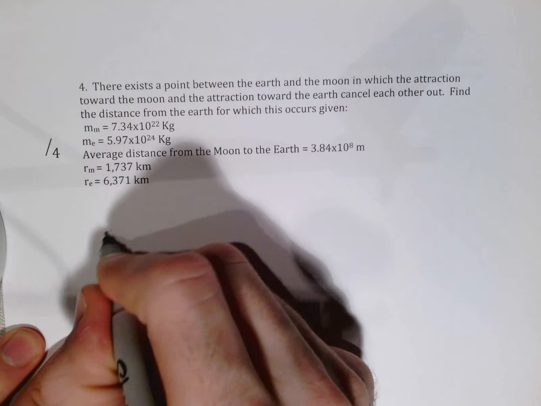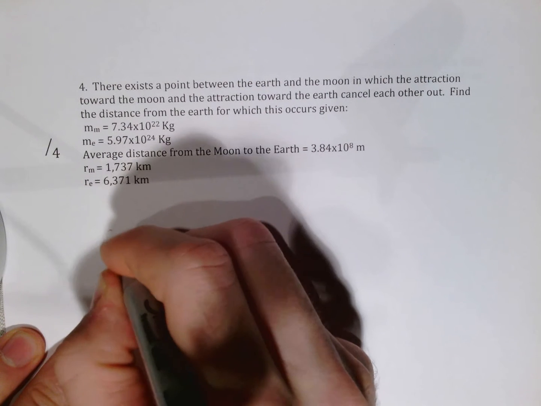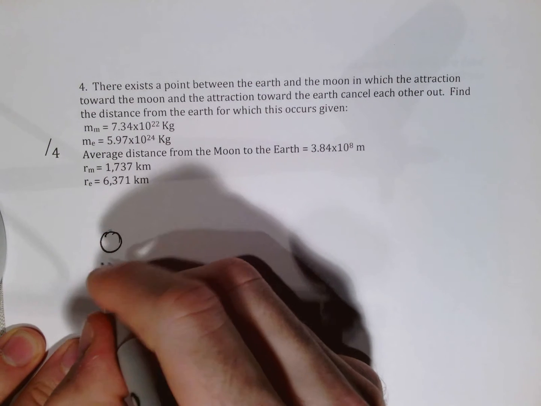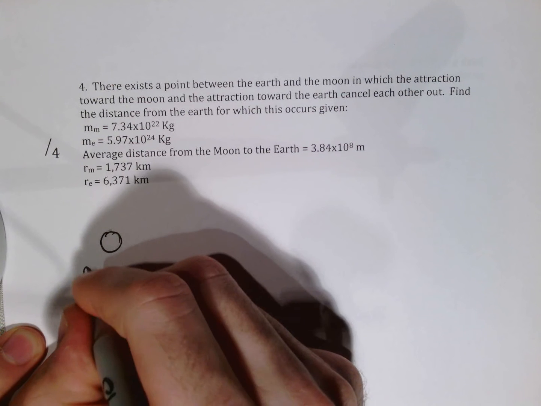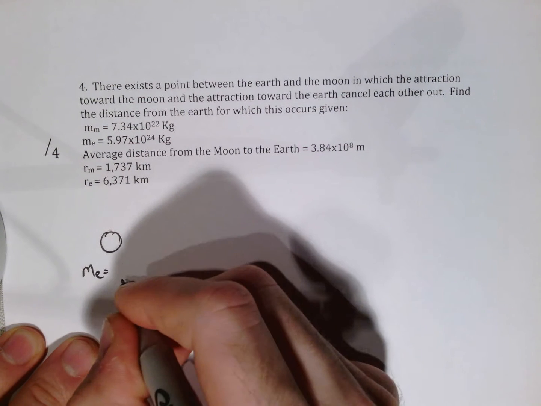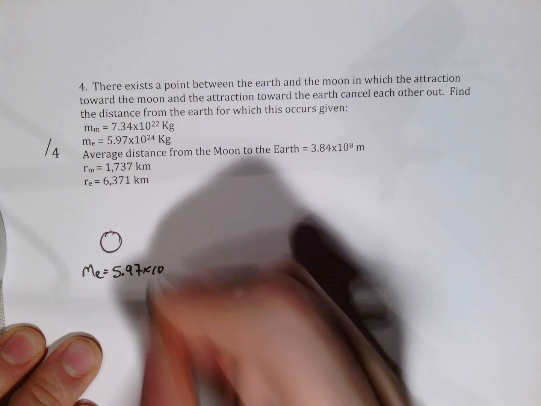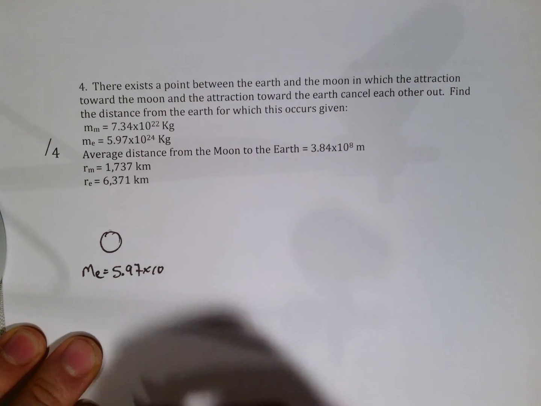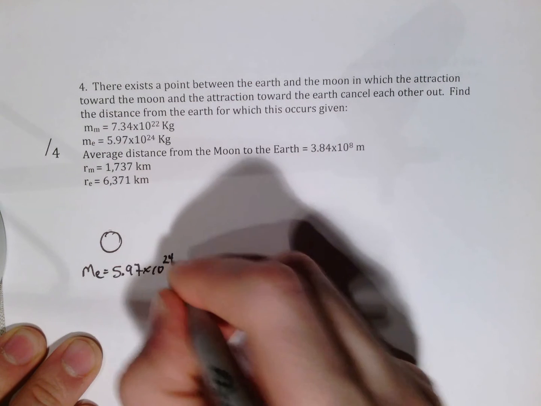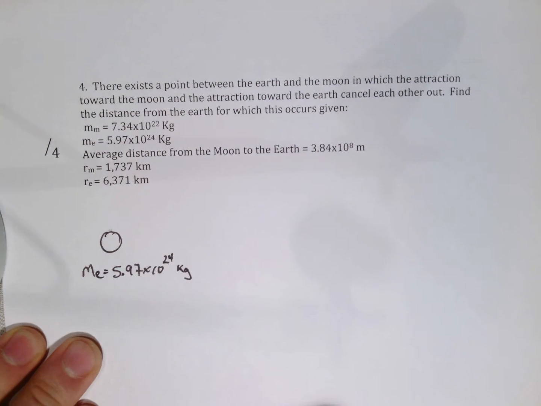So let's say that we've got the Earth here, and we're given that the mass of the Earth was equal to 5.97 times 10 to the power of 24. The units of those are kilograms.